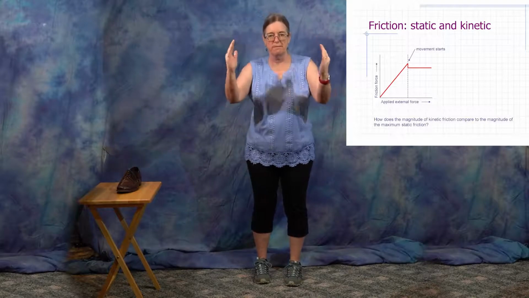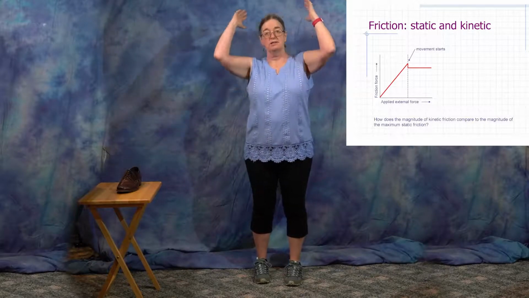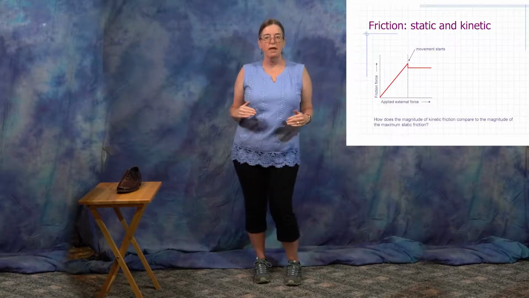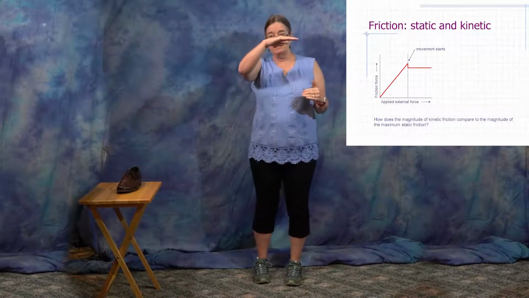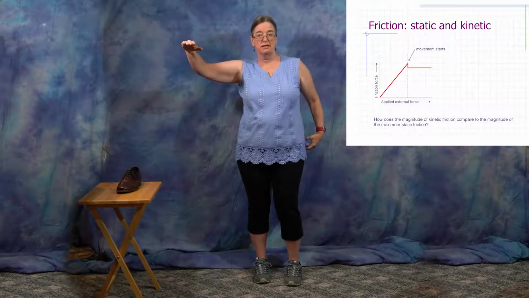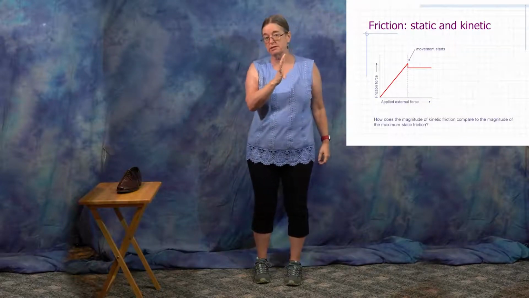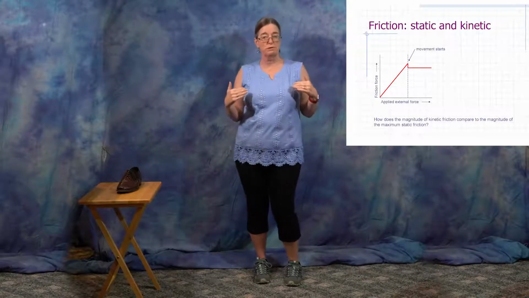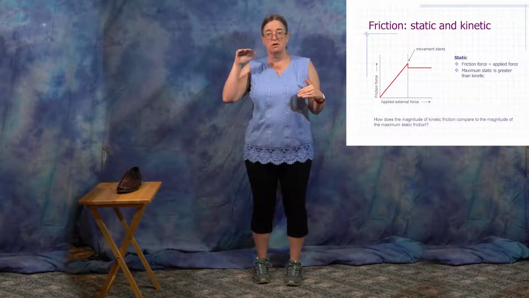At the point of maximum static friction, it says, I can't generate any more friction, and it drops down to a constant line. It doesn't matter how much I push on it, the amount of friction while the two surfaces are sliding with respect to each other remains constant.